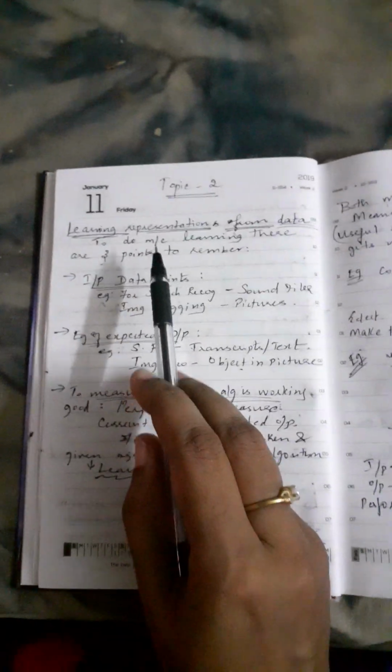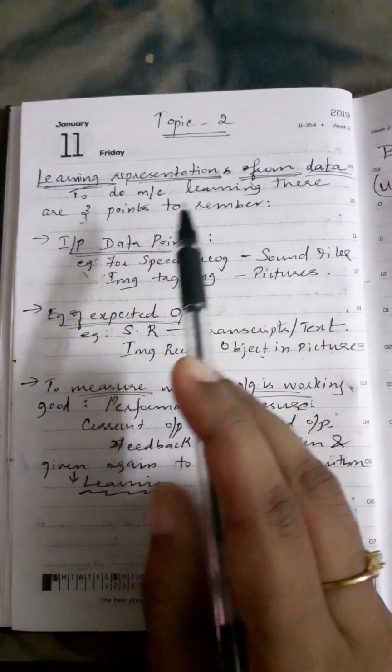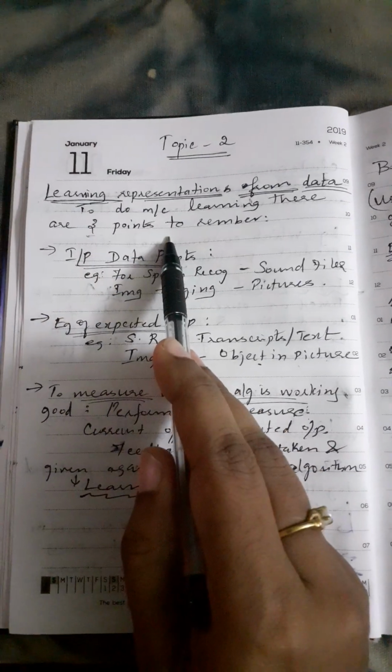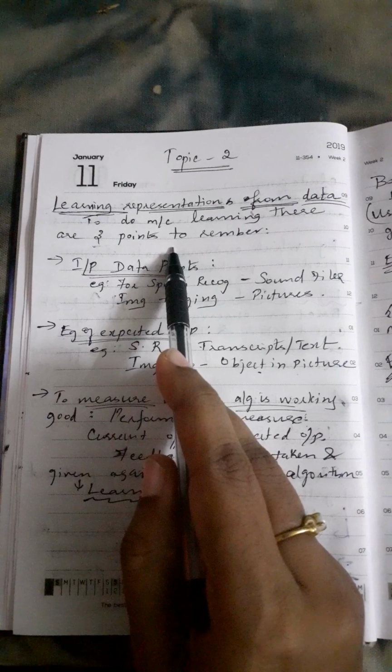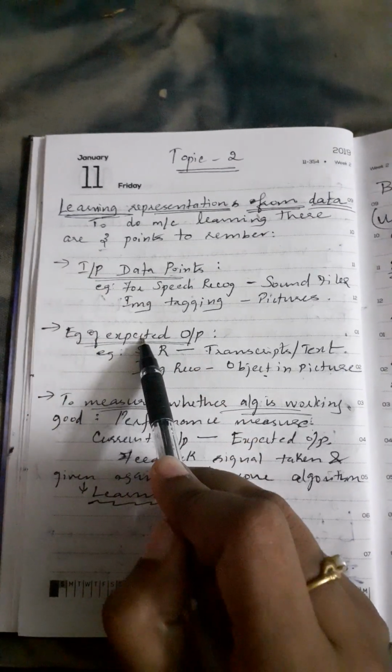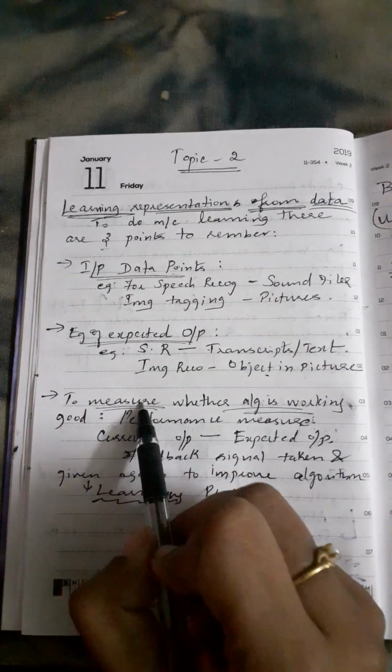The next topic is learning representations from data. In order to do a machine learning process, there are three points we have to remember. The first one is we need to take care of what the input data is about, what our expected output is, and then the performance measure.